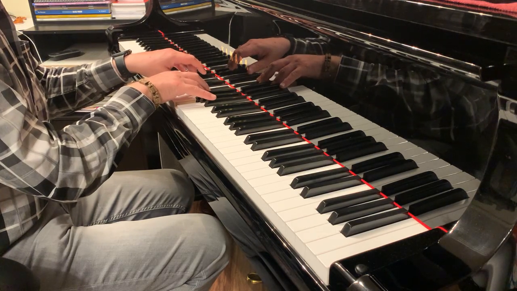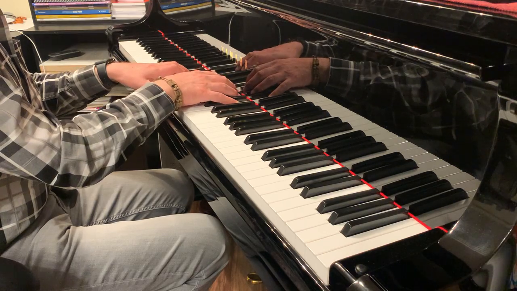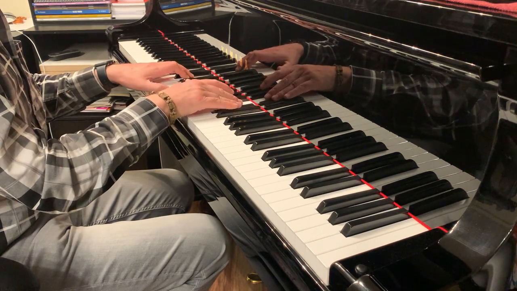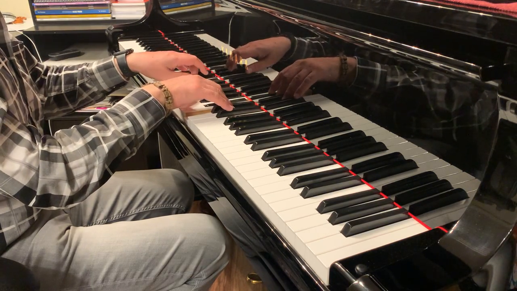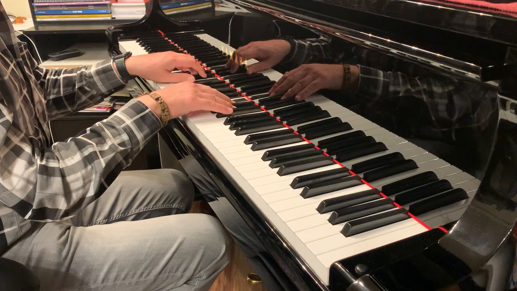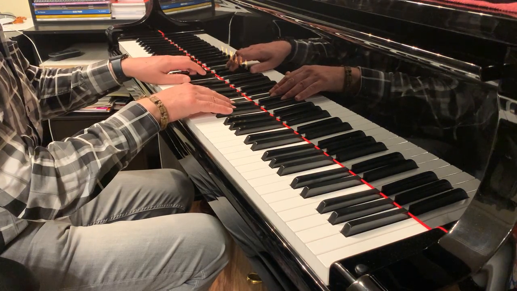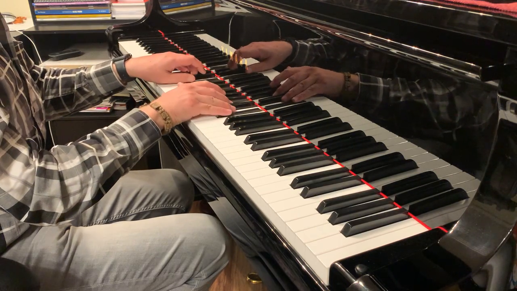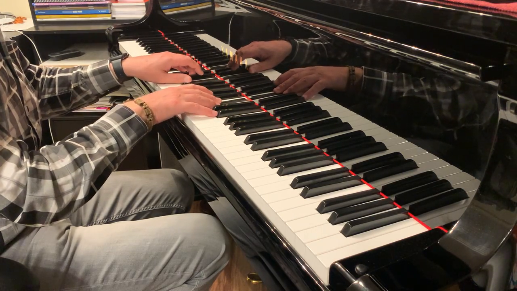Starting tonic, and then doing subdominant, staying open. So I did 4/6/4 and then ended on tonic. Now time for dominant. Remember your key signature. Your E flat major has 3 flats.